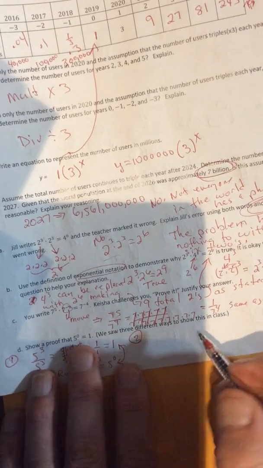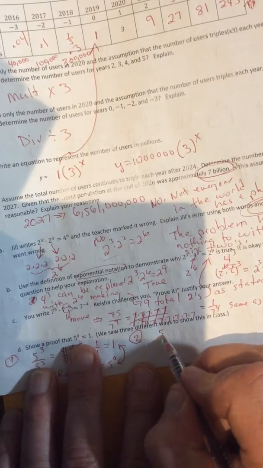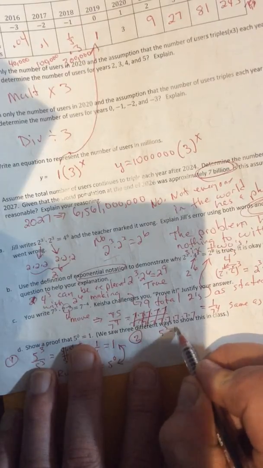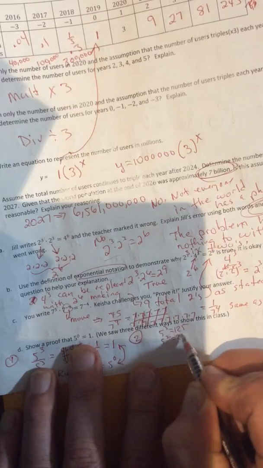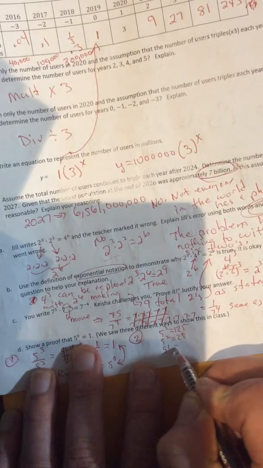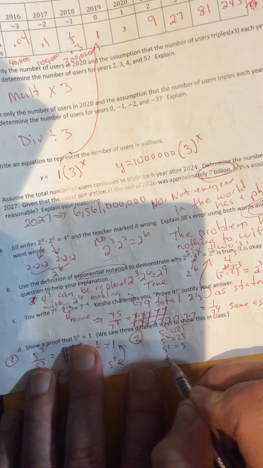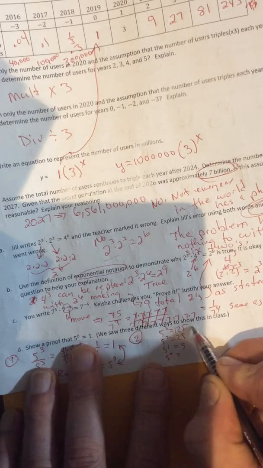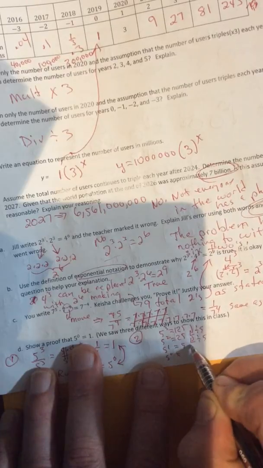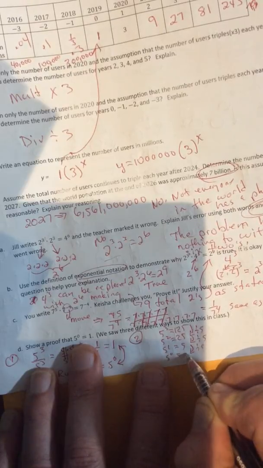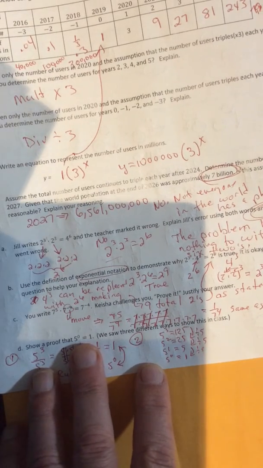Another one that people chose that got it right was by pattern. If we have 5 to the 3rd, that's 125. If we have 5 to the 2nd, that's 25. If we have 5 to the 1st, that's 5. And if we have 5 to the 0, okay, look at the pattern. That's divide by 5. That's divide by 5. This one will be divide by 5, which makes that a 1. So you could have shown it by pattern.